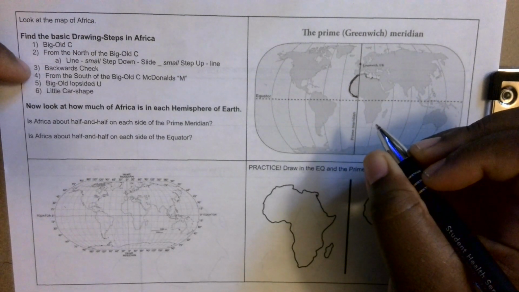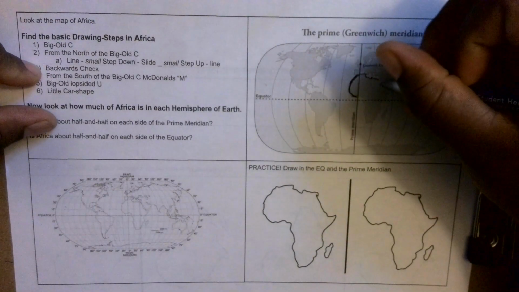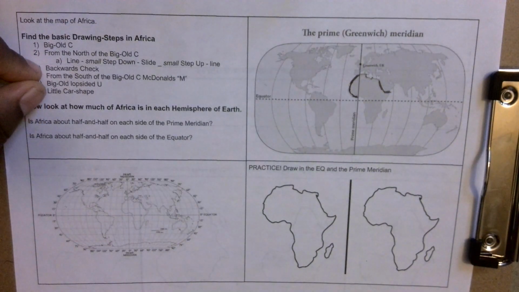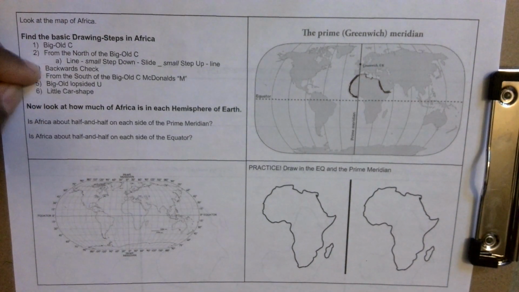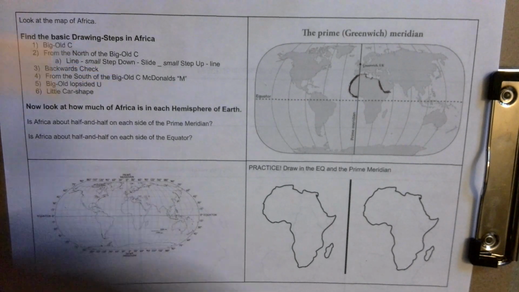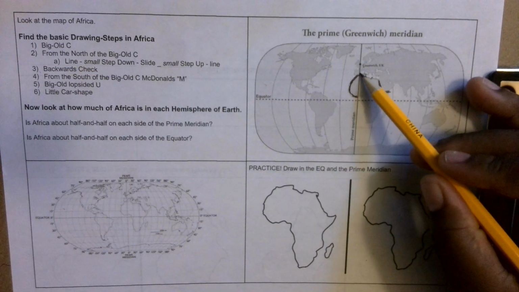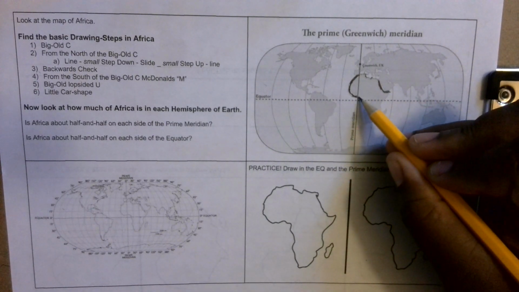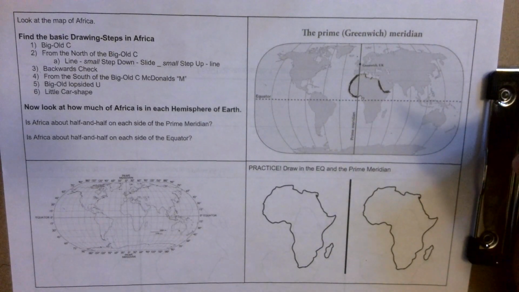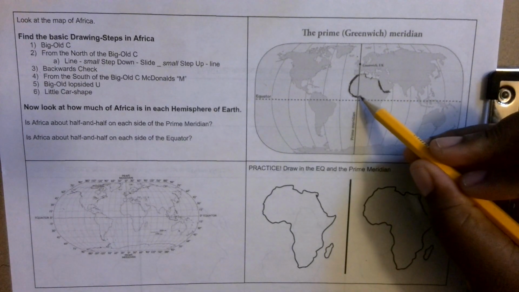From the south, next is my backwards check. So this part of Africa kind of looks like a check mark, but it's backwards. And now, from the south of the big old C, there's a McDonald's M. So I'm going to find my big old C. I'm going to find that M, and it's curvy, like the M you see at McDonald's. And so there's the big old C. There's the big old M.